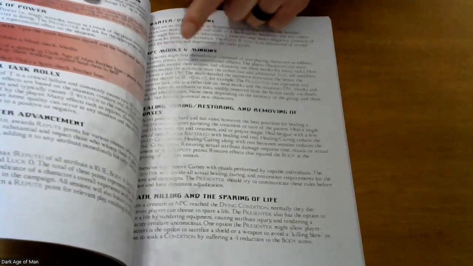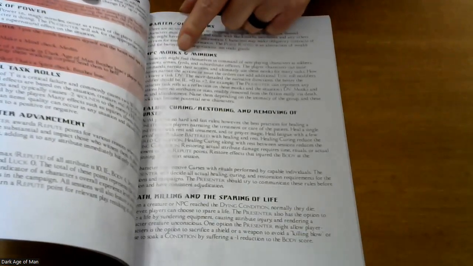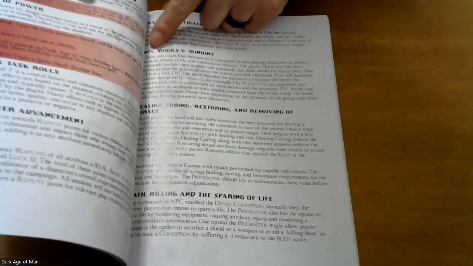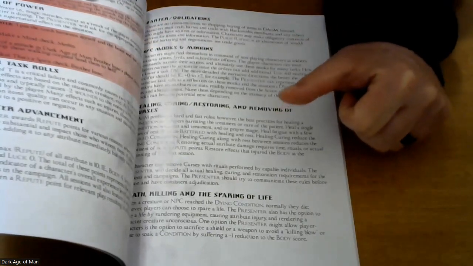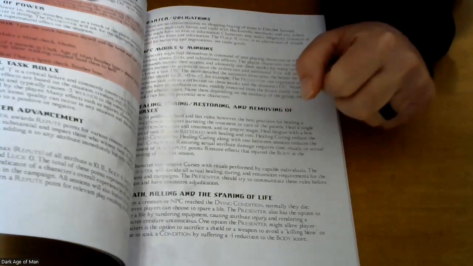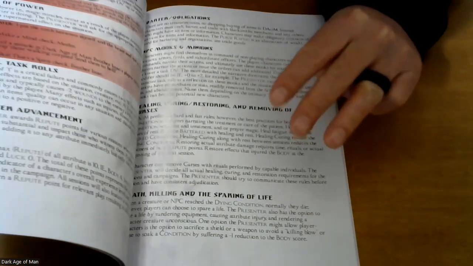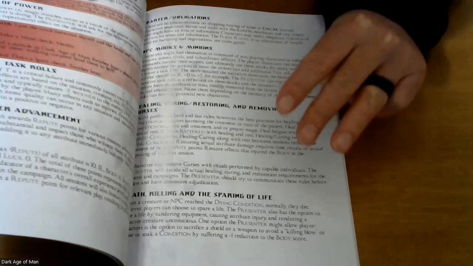We have NPC mooks and minions. Mostly this is to represent mass combat. It's also meant to represent having mobs and packs. But more importantly, it represents your character with sidekicks, so to speak. So if I have a prestige of 3, I can have 3 characters that are with me that I can give orders to and I can do things with.